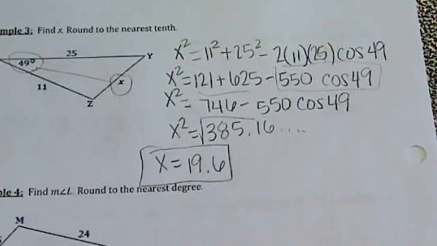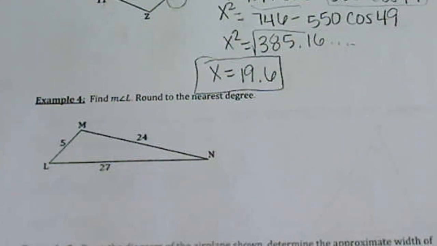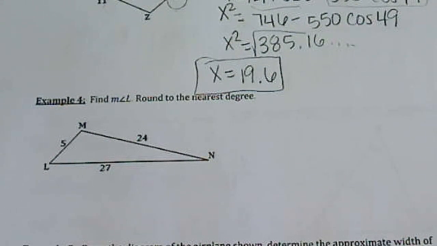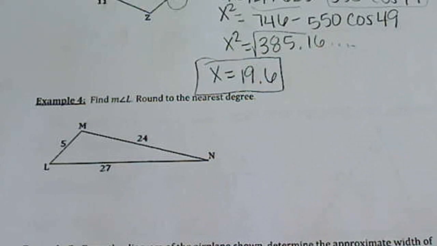Okay, example 4. We cannot use law of sines because we have two missing angles. So we have to use law of cosines. That's how you know when to use what. Look at what you have. I don't have two angles, so I have to use law of cosines.